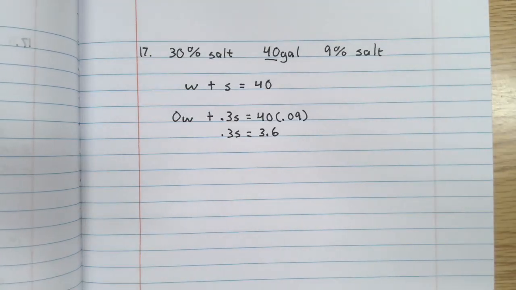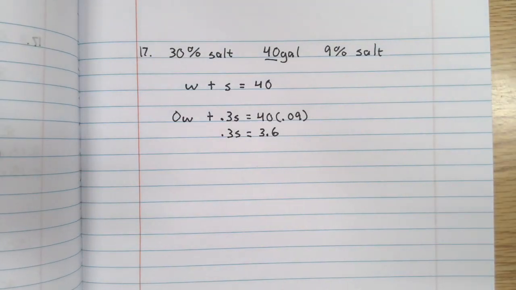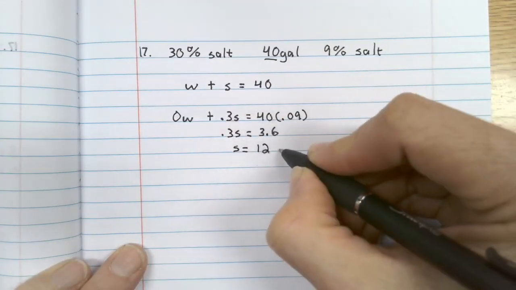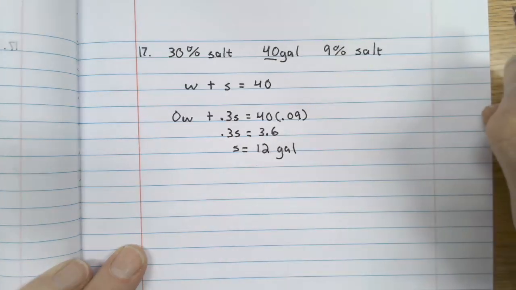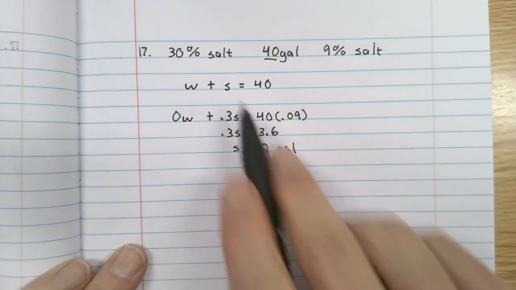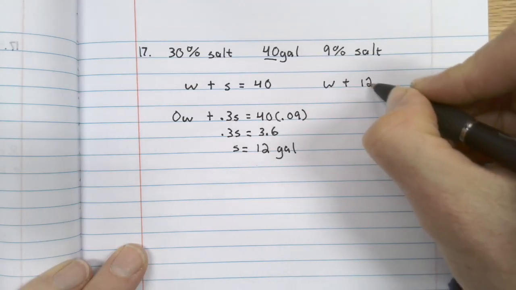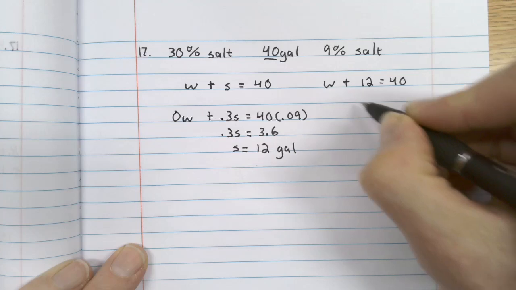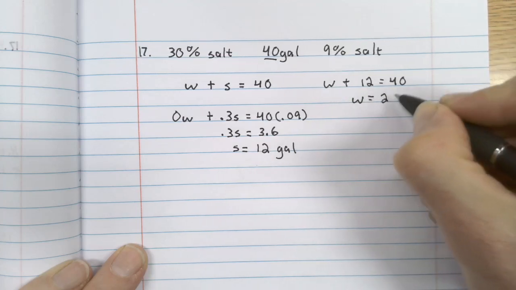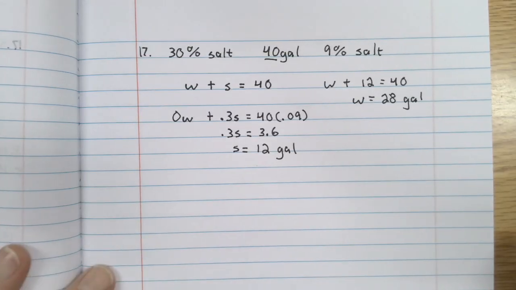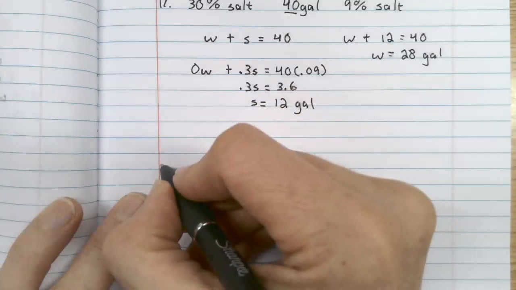Okay, I'm going to go ahead and divide these. What's 3.6 divided by 0.3? It's 12. Should have been able to do that without a calculator. But anyway, so I'm going to have 12 gallons of my salt solution, and that means if I go back up here, I plug 12 in for S, so I can see that I'm going to need 28 gallons of pure water.